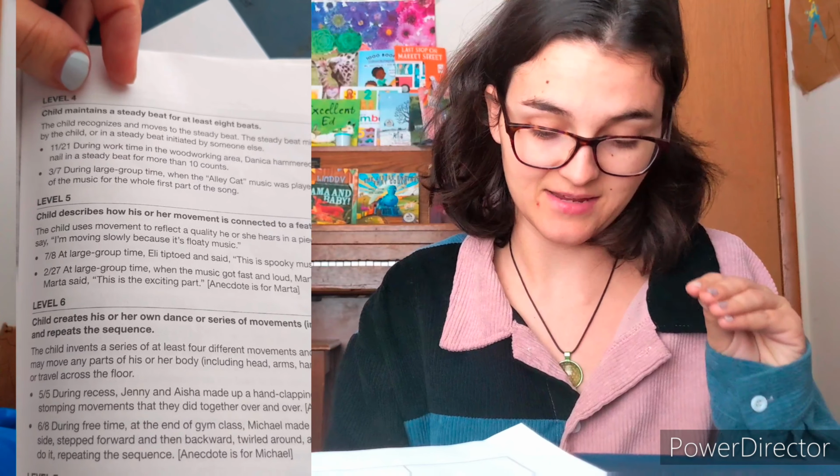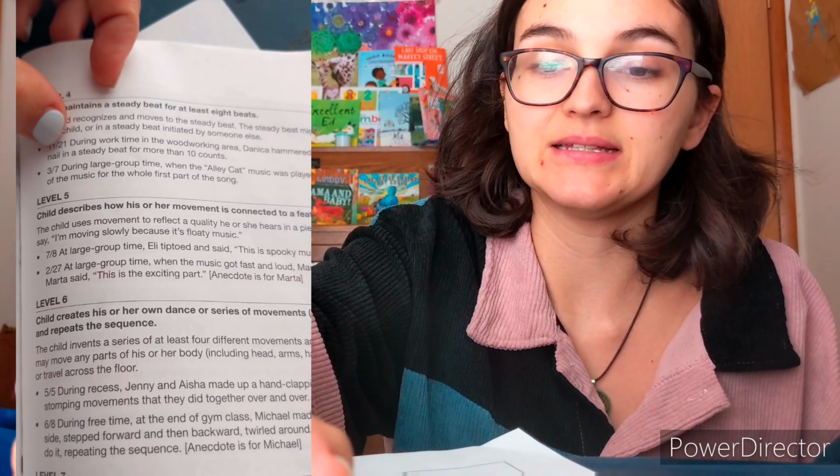And then for my middle learners, they are all at a level 3, so they can already name and do a movement. I want to get them to maintain a steady beat for at least 8 beats. And I don't have any late learners.